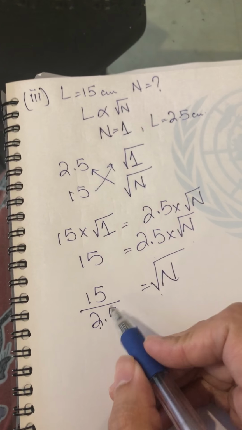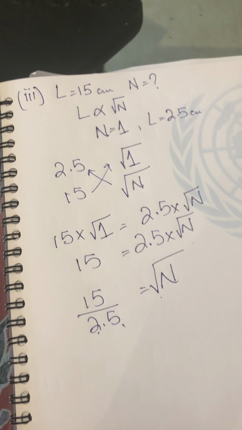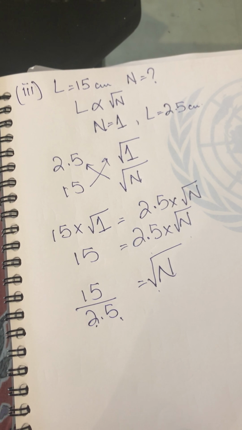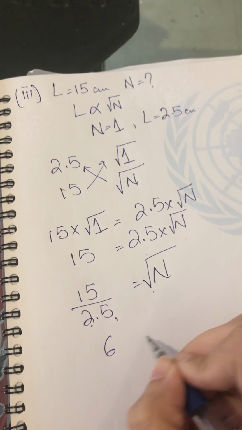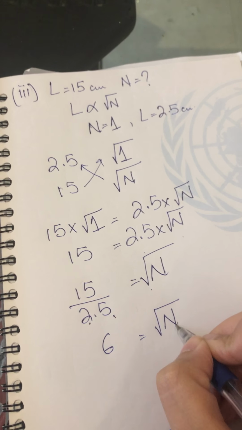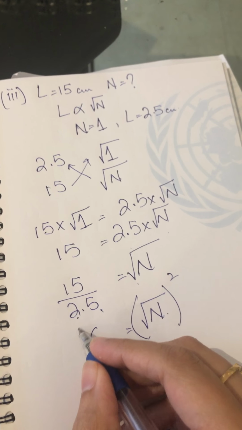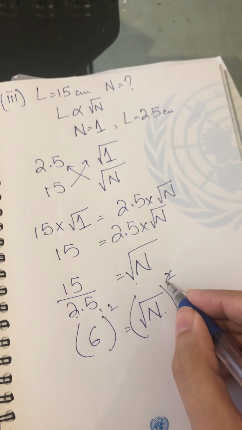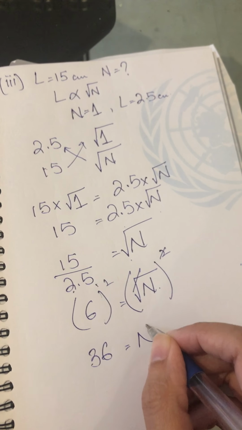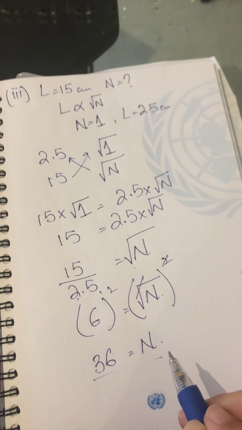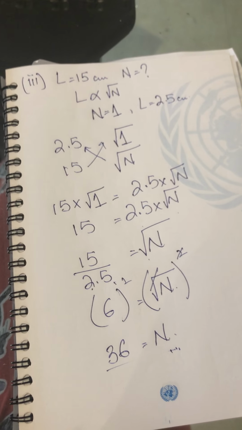So first let's do the simplification. 15 divided by 2.5 is 6. So now to get rid of the square root, we take square on both the sides. Square and square root get cancelled and n is equal to 36. So after 36 hours, the length of the earthworm will be equal to 15 centimeters.